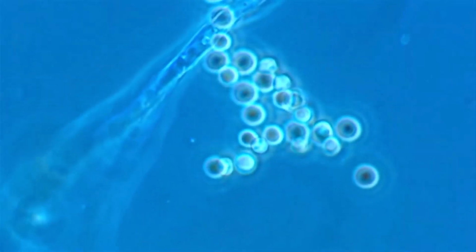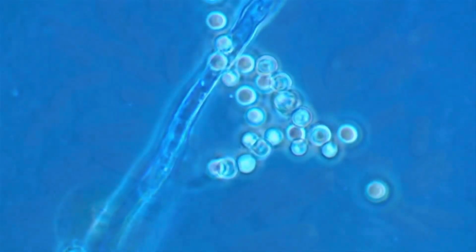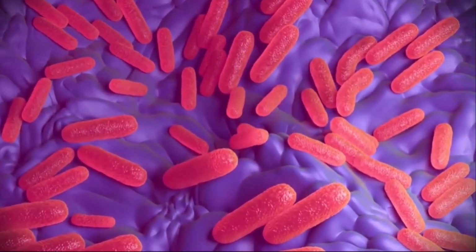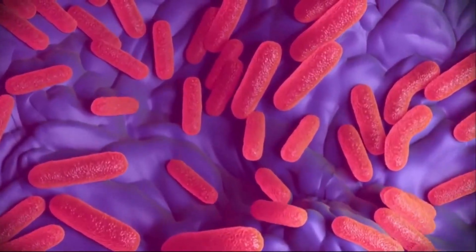Some prokaryotes grow as branching chains of cells. Some species even exhibit a simple division of labor among specialized types of cells.